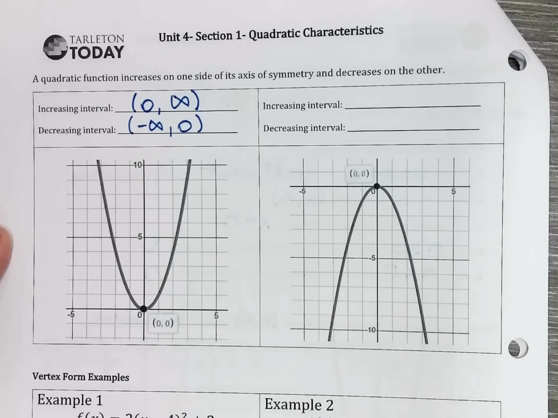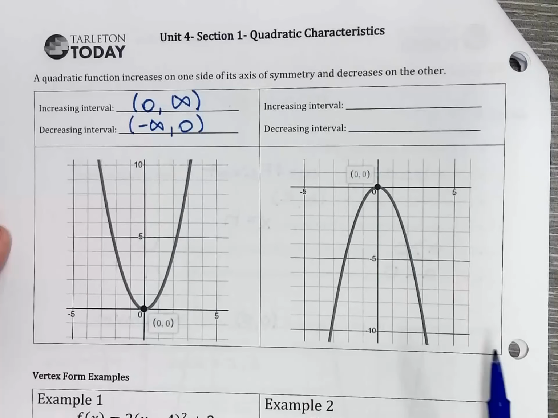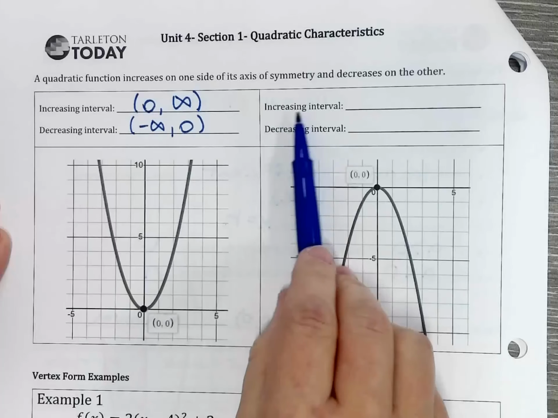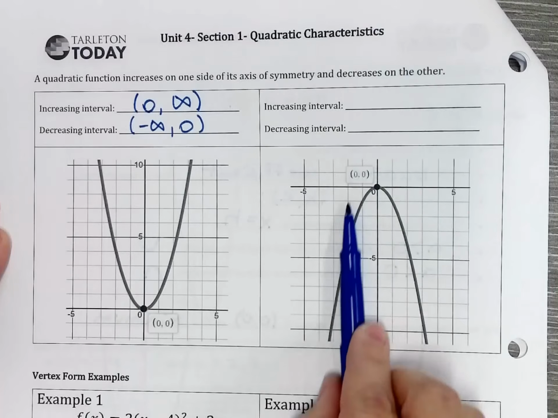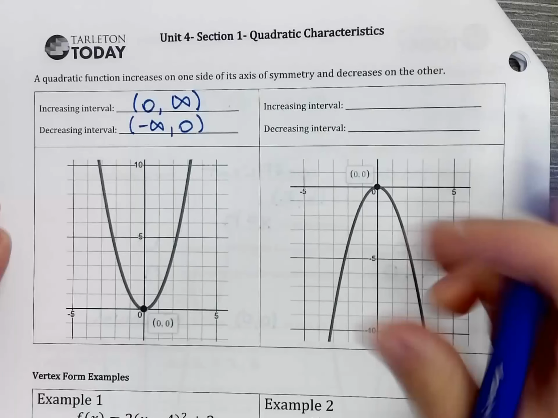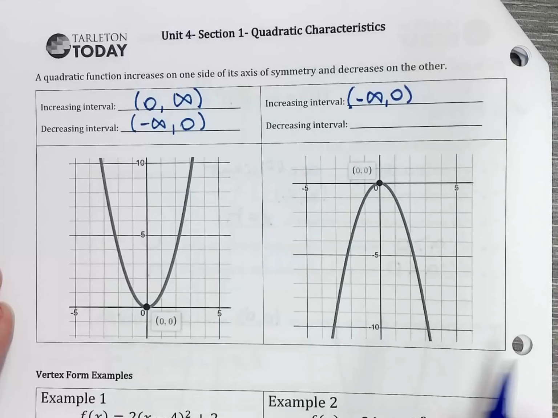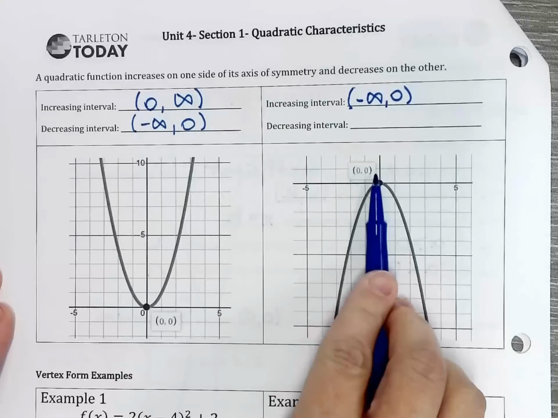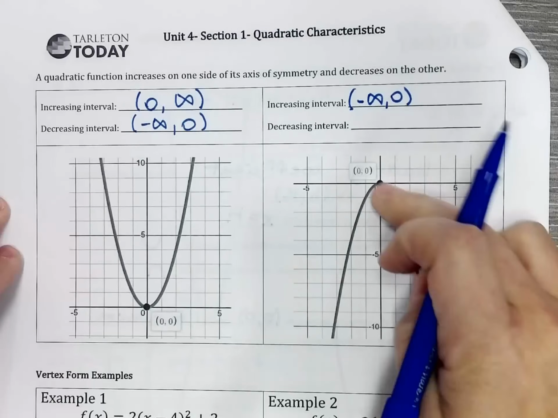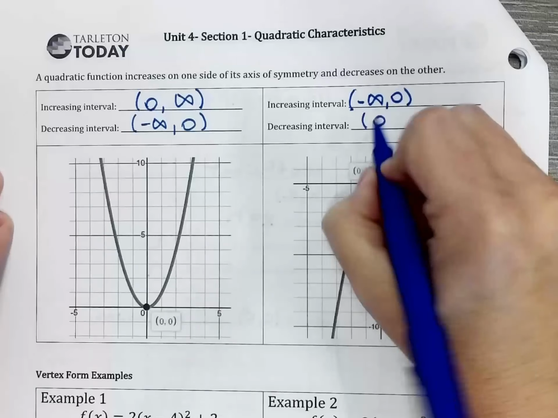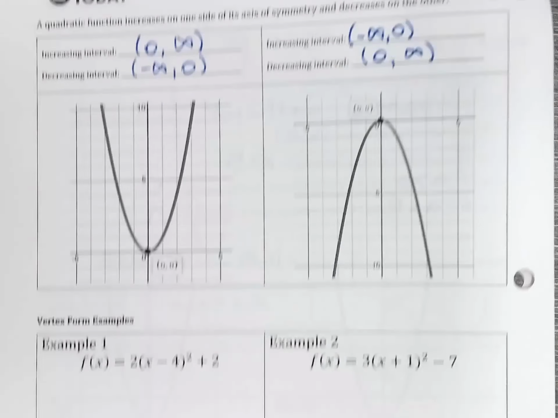In this case, that's a little backwards. But once you have the graph, you don't have to worry about it. Just read the graph. So the increasing interval is from negative infinity all the way up to 0. And decreasing is from 0 toward positive infinity. That's going down.